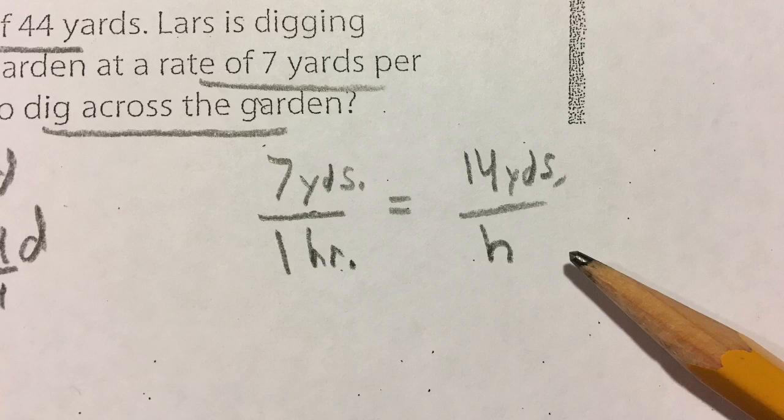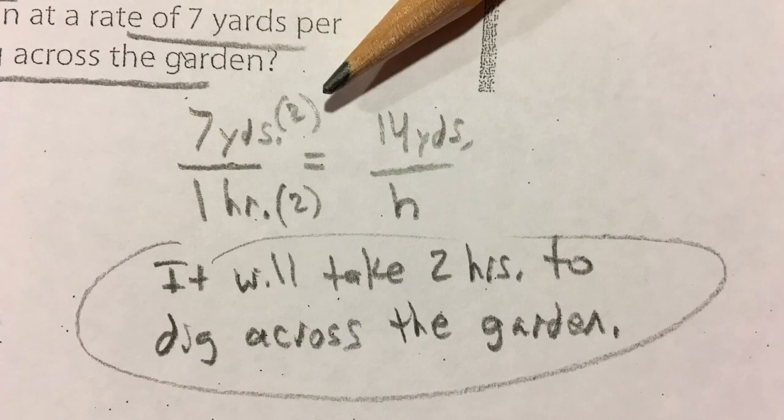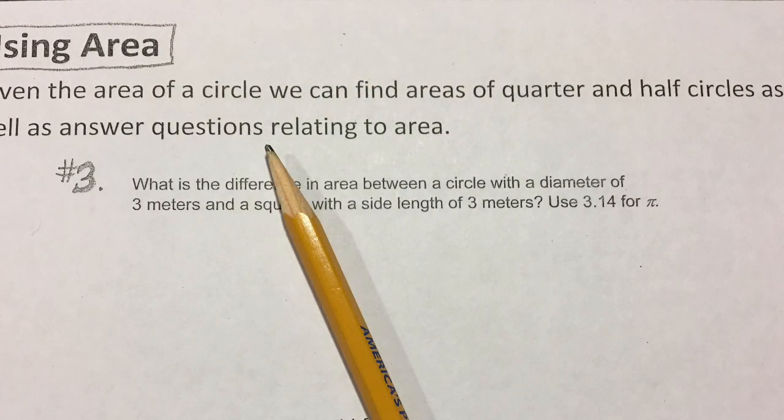Now we could take that and substitute it into a proportion and solve that proportion and find out that it's going to take 2 hours to dig those 14 yards, since we know they dig at the rate of 7 yards per hour. On the back, we're going to look at examples using area.